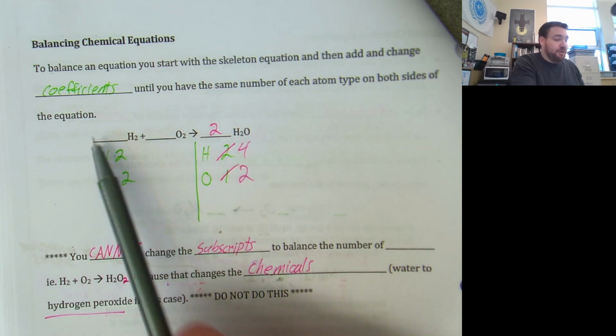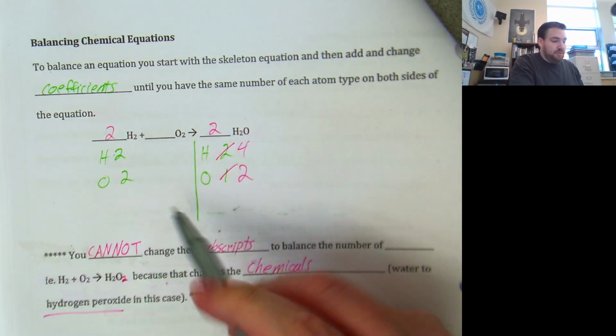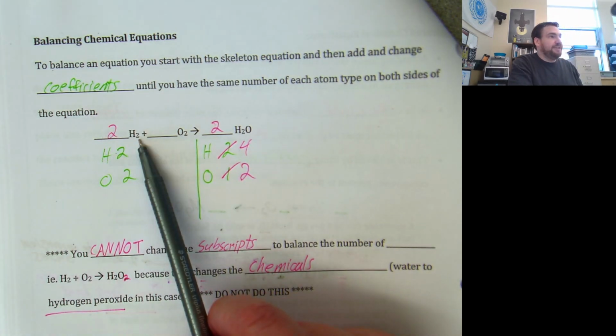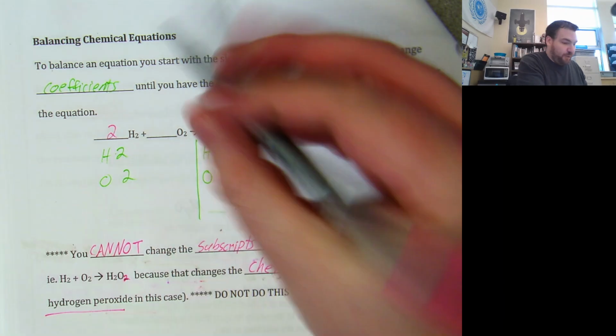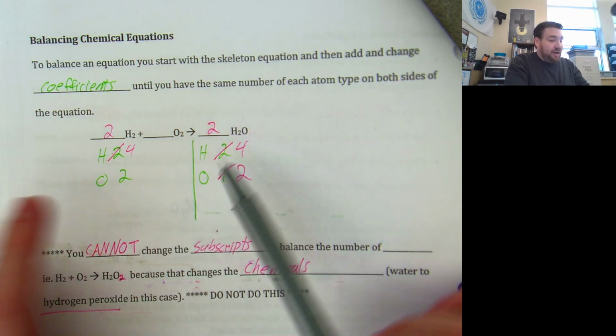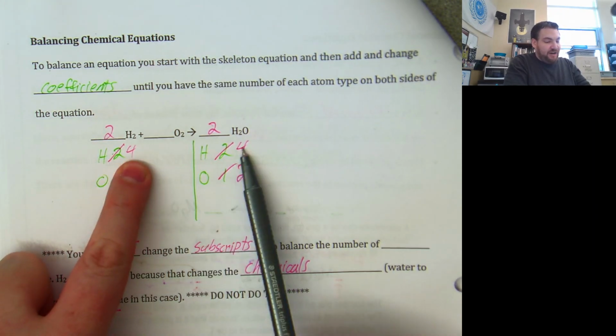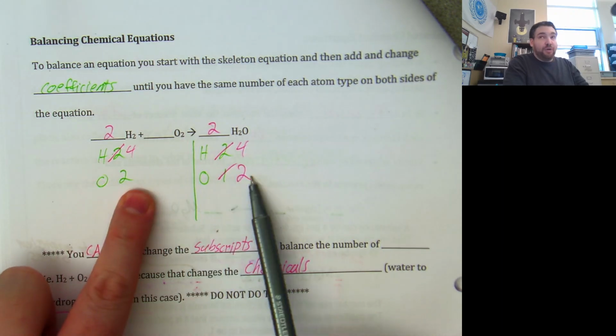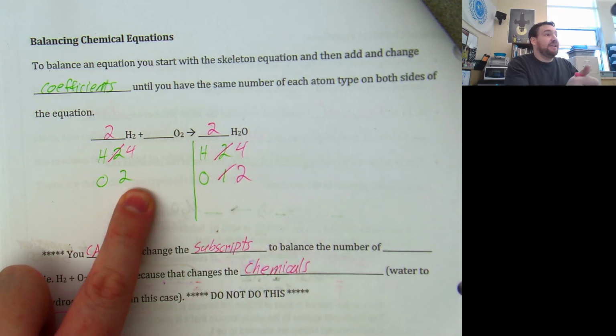If I put a 2 here, 2 groups of 2 is 4 hydrogens. And now if I go ahead and look, I've got H4, I've got H4, O2, and I've got O2. Now this thing is balanced. It obeys the law of conservation of mass.